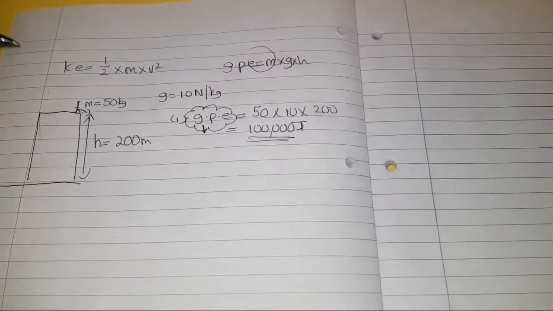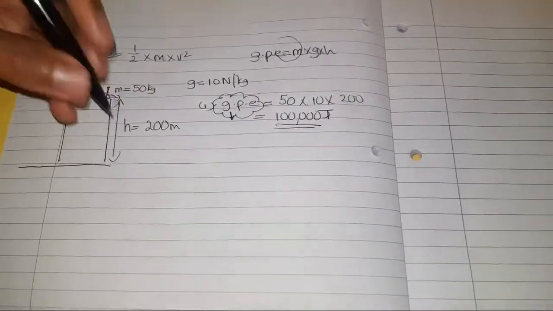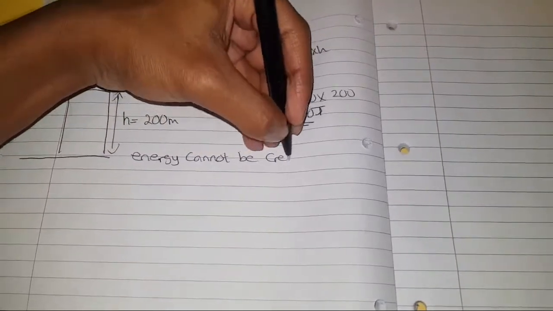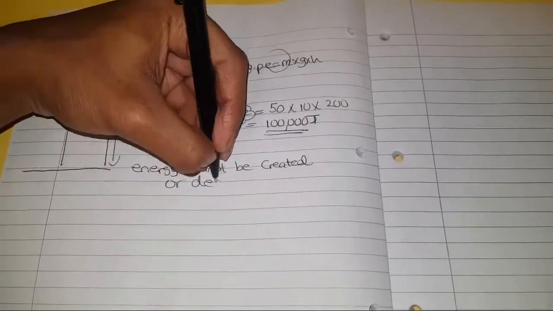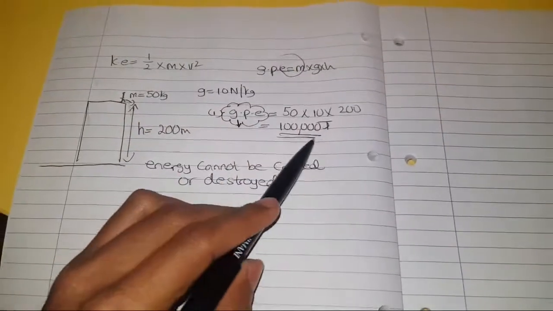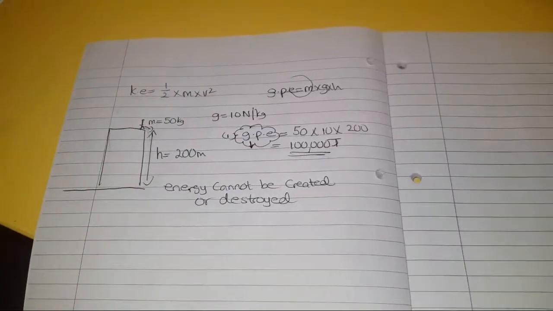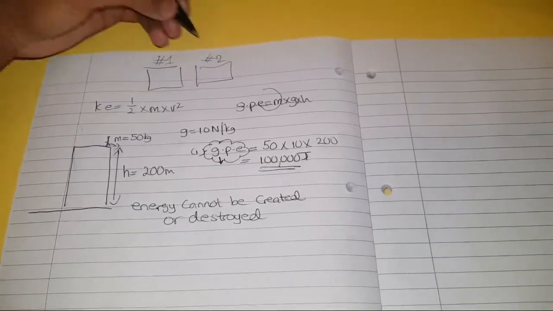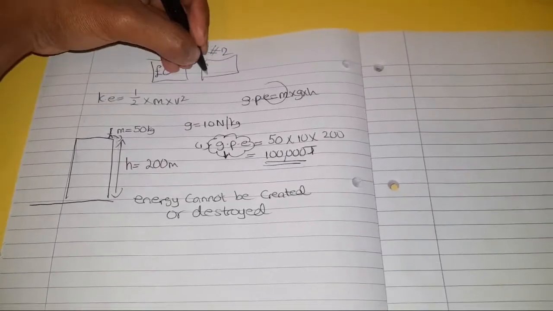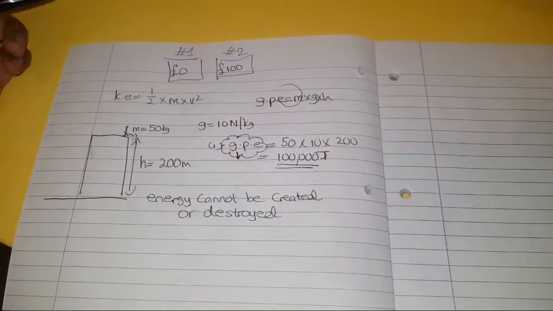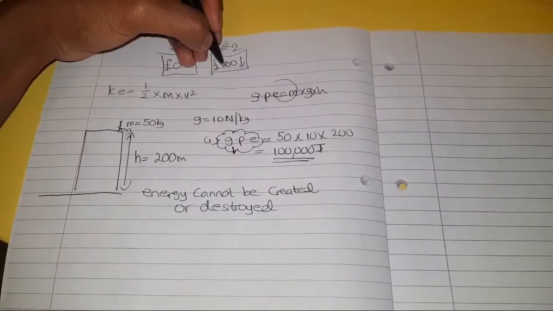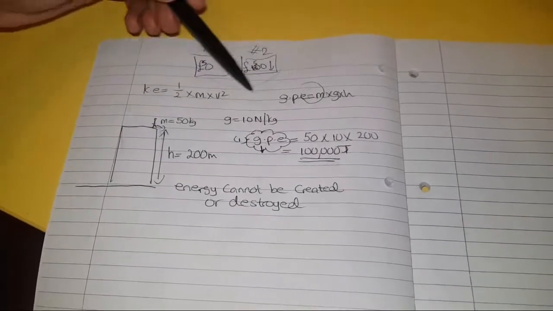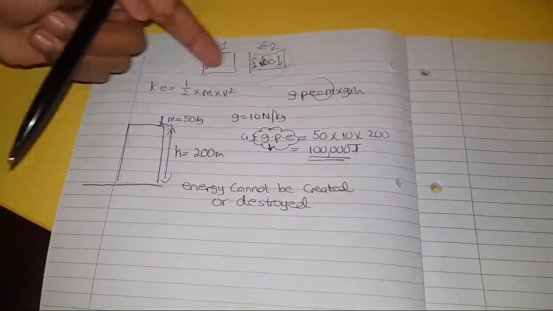Now, as it goes down and down, remember this is another thing you need to know: energy cannot be created or destroyed. So obviously we can't just say that this energy disappears. It is getting less, but it has to go somewhere else. It's kind of like two bank accounts. Say one of them is £0 because you're broke, and the other one is 100. If you take 50 from one account and bring it to the other, they both have 50 now, which is still equal to 100. So the total money in both accounts will always be the same, regardless of how you swap them around.